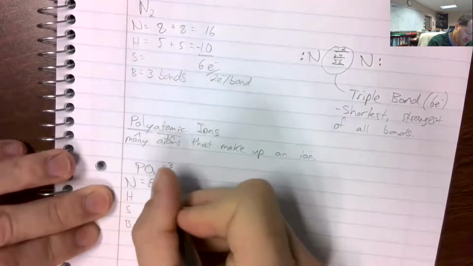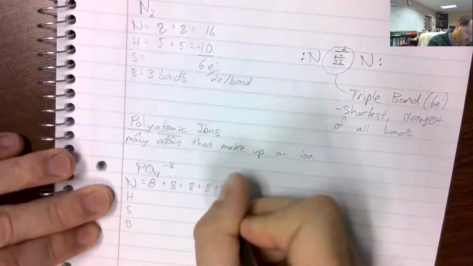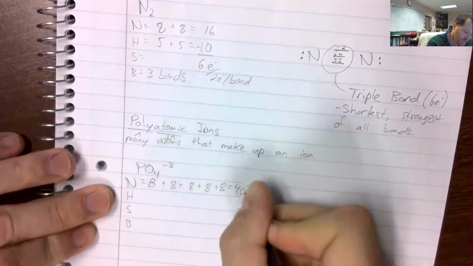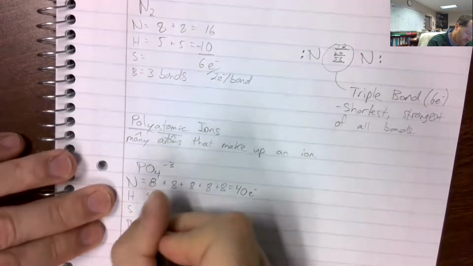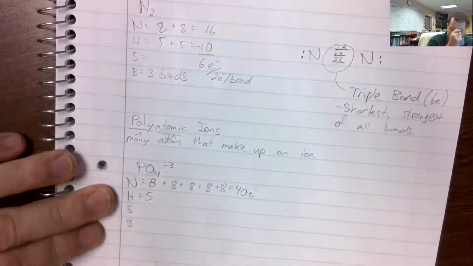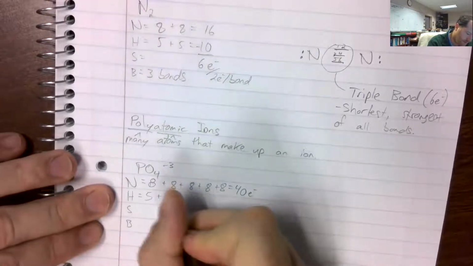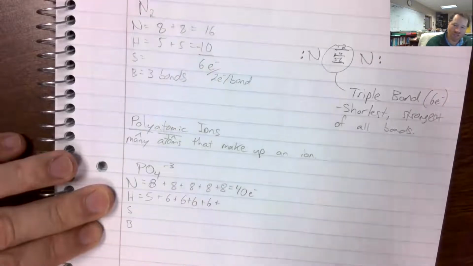Phosphate needs 8, and each of my 4 oxygens needs 8. So we've got 5 atoms here that need 8. We need 40 electrons. We have phosphorus there in that same category as nitrogen, same family as nitrogen. So it needs 5. Each of my oxygens needs 6. And then here's the catch.